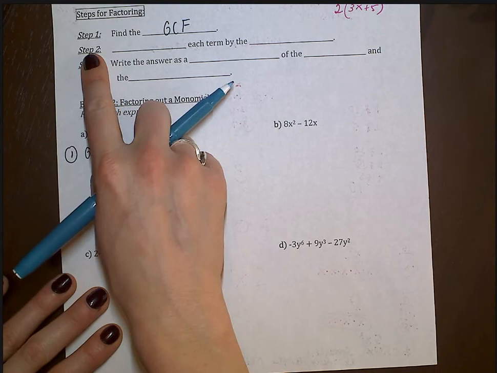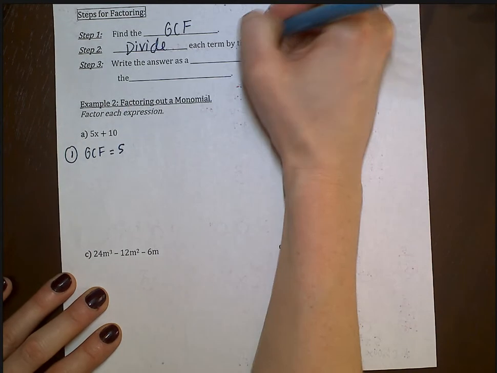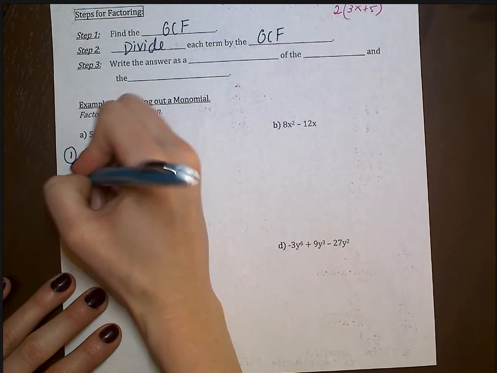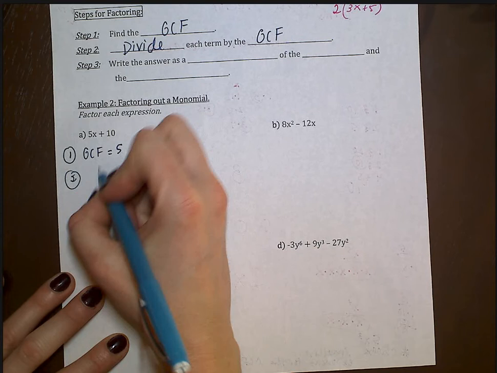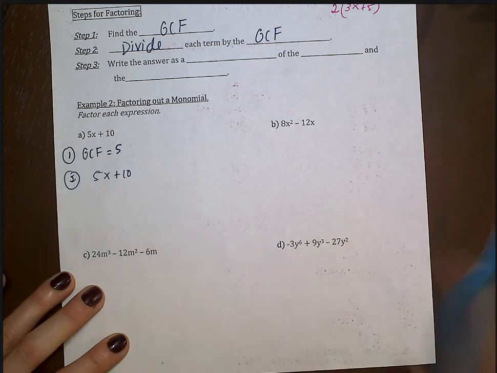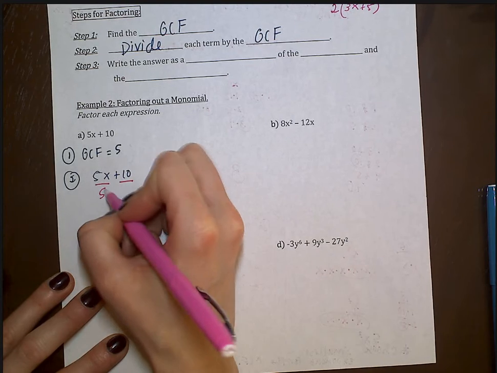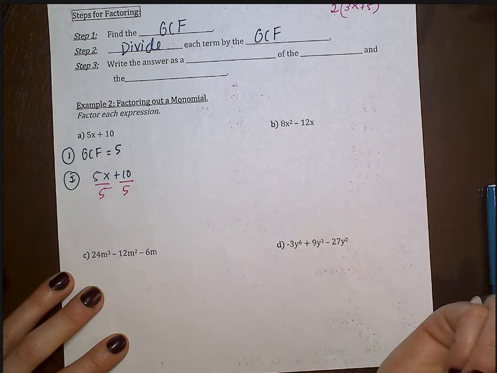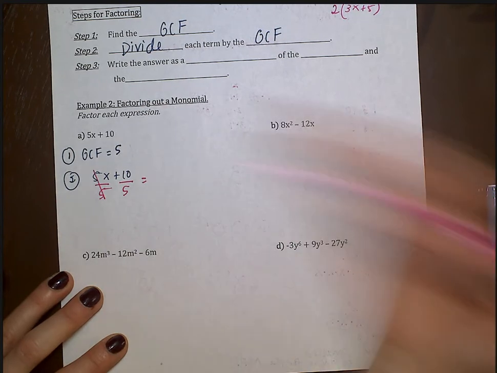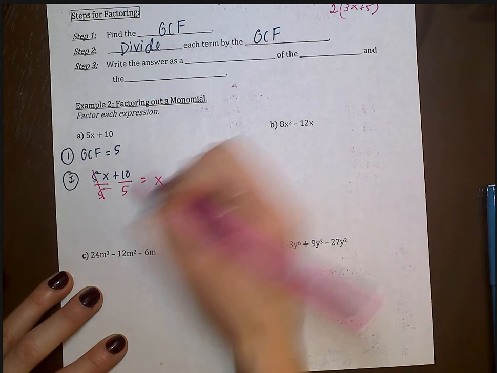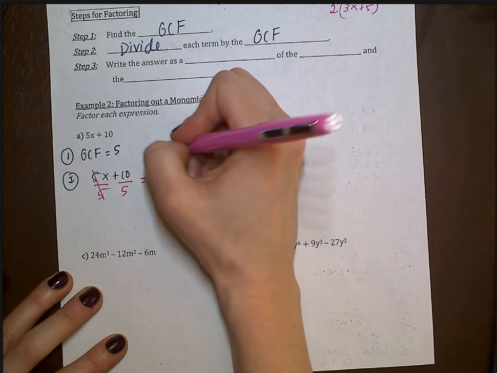Step 2, you want to divide each term by whatever you got for the GCF. Okay, so here's what I mean by that. You want to take what you started with, 5x plus 10, and you want to divide both terms by the GCF, which we said was 5, and then figure out what is left over when you do that. So 5x divided by 5, the 5's just cancel and you have x, and then 10 divided by 5 is obviously just 2. Okay, so I'm going to call that the leftovers.